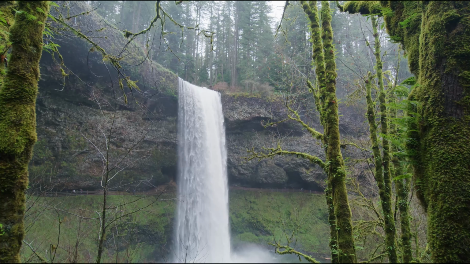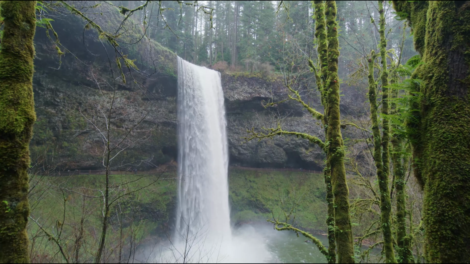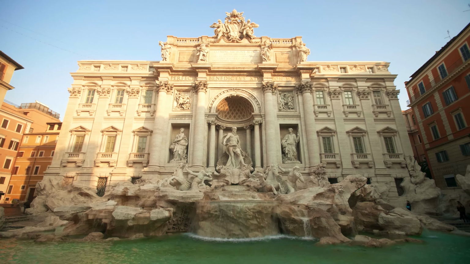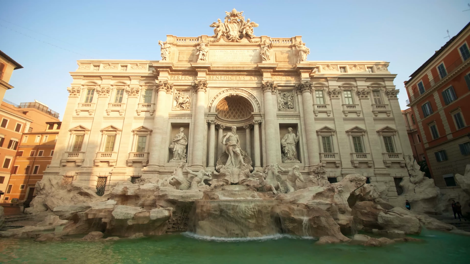Each day, 1.2 million litres of water was brought into Rome through 11 different aqueducts. These descended from an elevation of 300 metres above sea level and were often maintained by slaves.